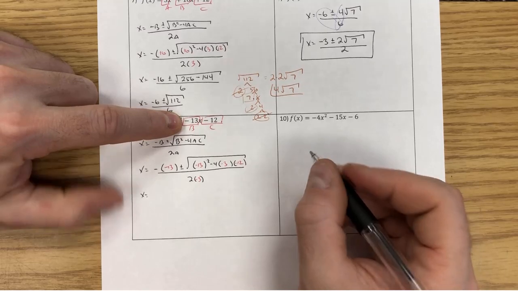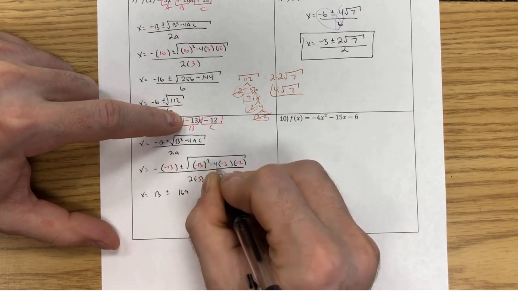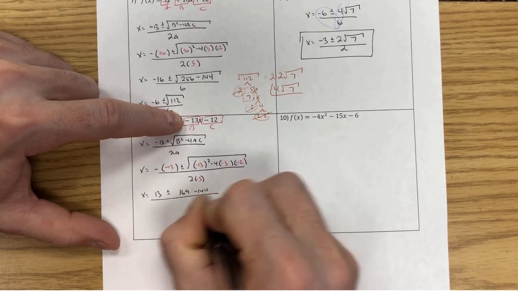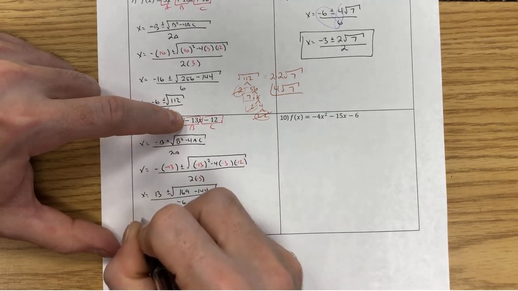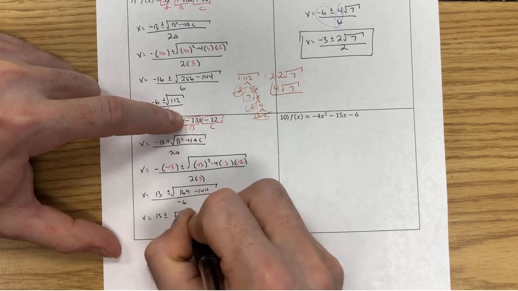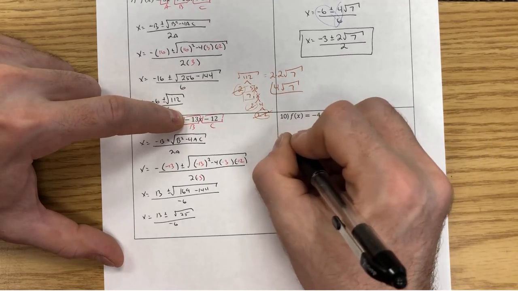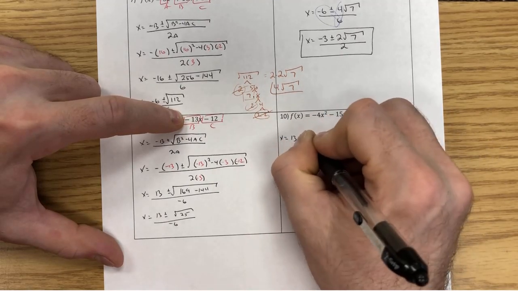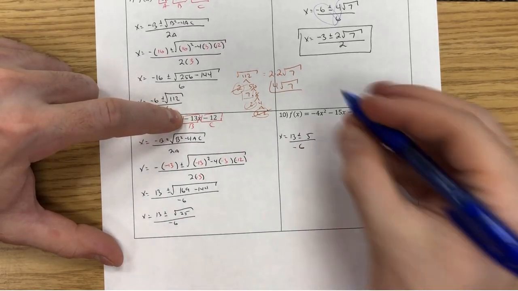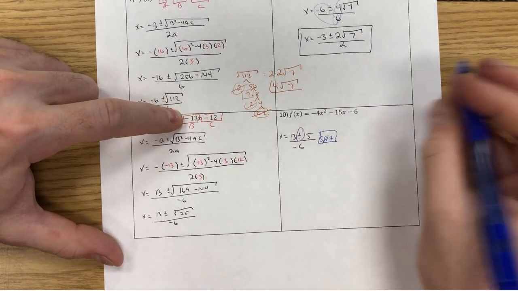Don't forget a negative b is a negative negative. It's positive 12 times negative 12 is negative 144 over negative 6. Go. In this case, I can actually split. I guess we had a real one slip in there.